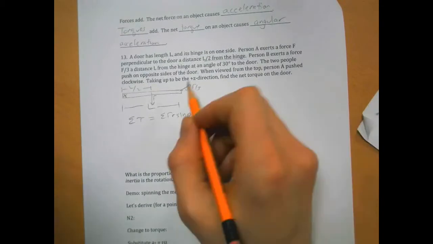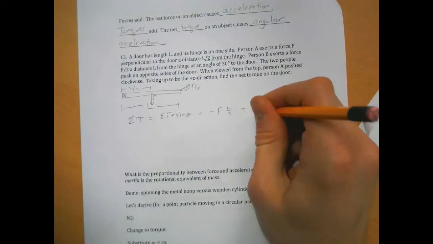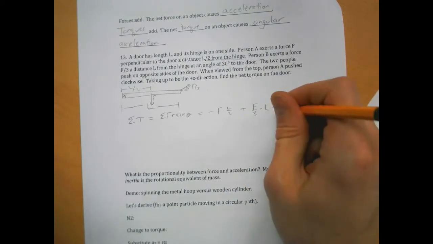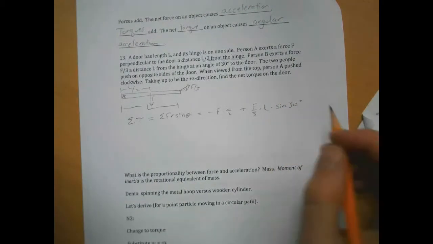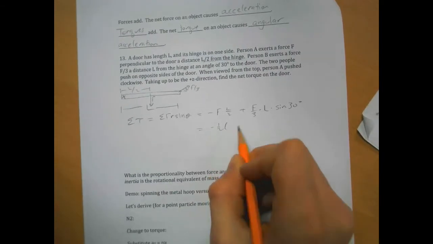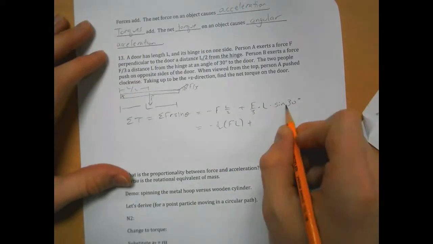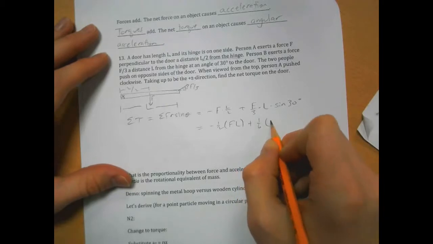And then we have a torque in the positive Z direction, force of F over 3, distance of L, at an angle of 30 degrees to the door. We can work this out. This is, of course, minus 1/2 FL plus, we know sine of 30 is 1/2, so 1/2 times a third gets us 1/6 FL.